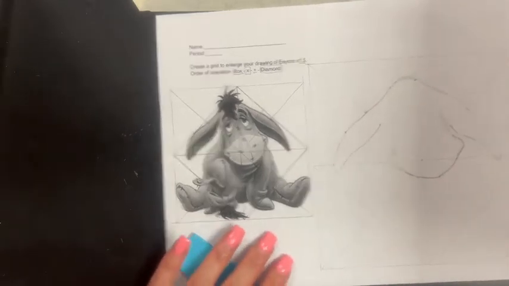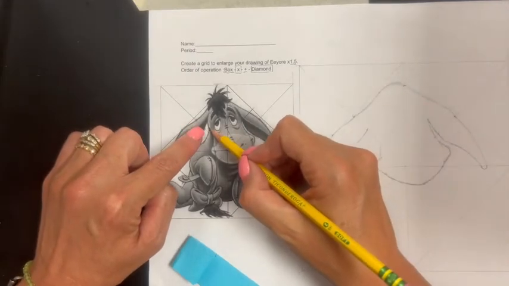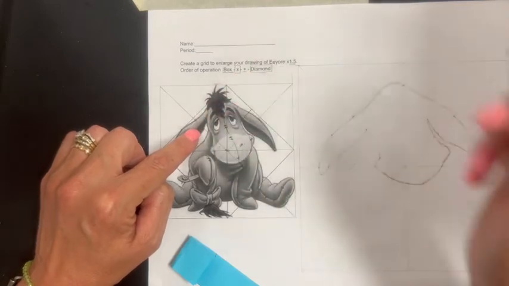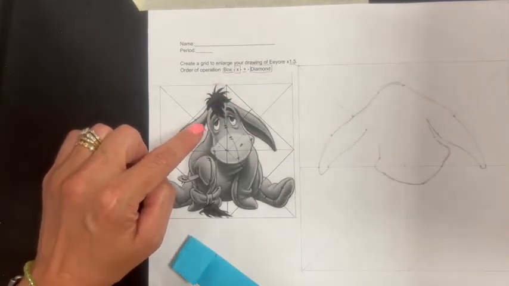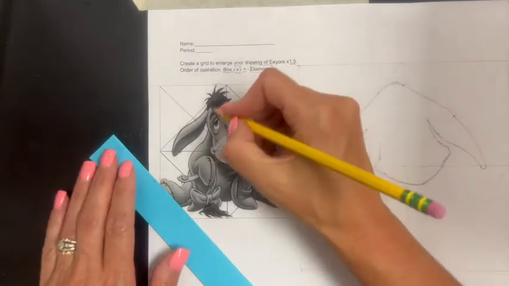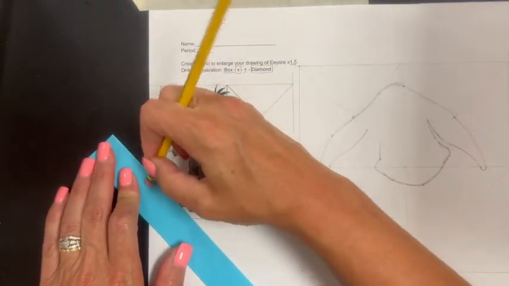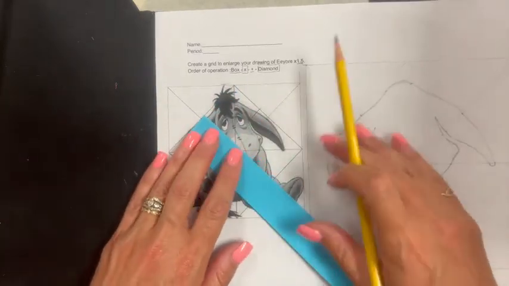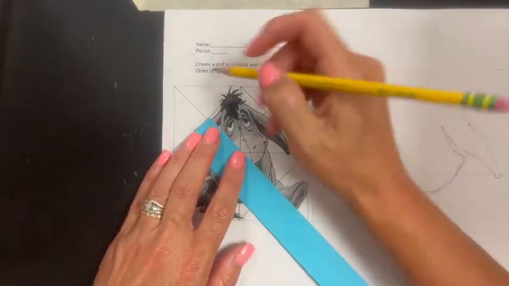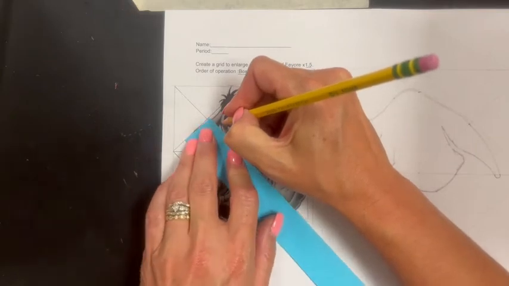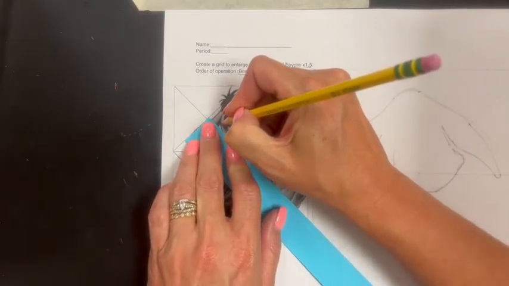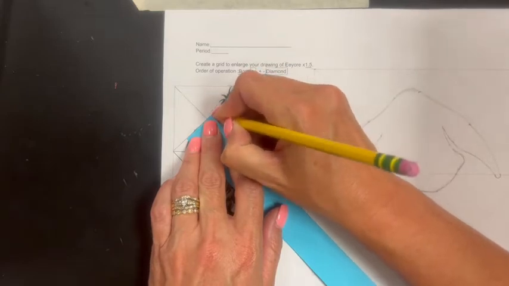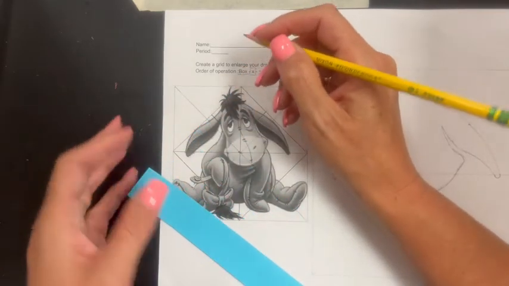Okay. So now I just need this line and this line, which means I need to find this point in order to close out his head and his ears, okay? So when we have a point that is not on the grid that we need, we have to do it with a 2-point measure, okay? So again, I'm going to place my pencil on that point, line the edge of my paper up with the line, slide it till it touches, and draw in the line to that point, okay?